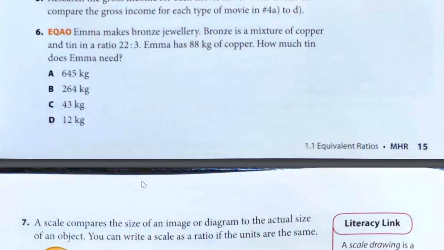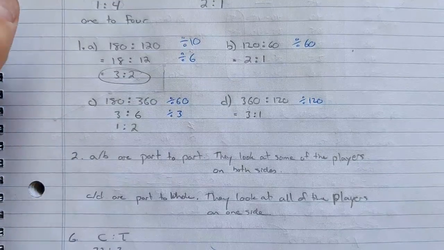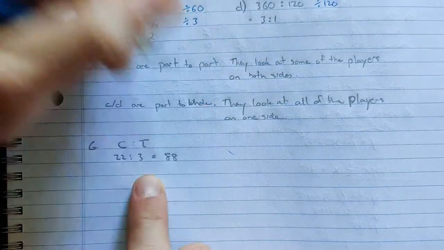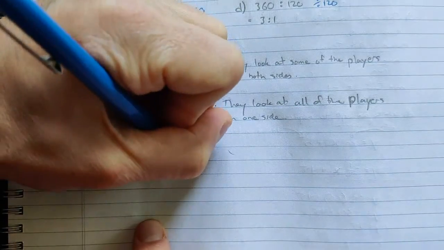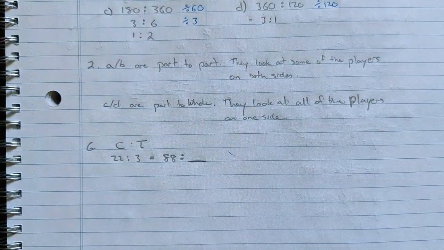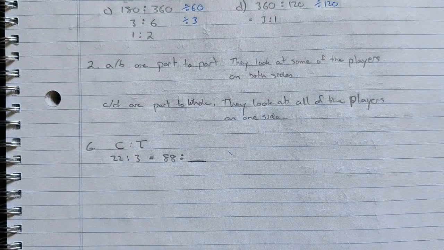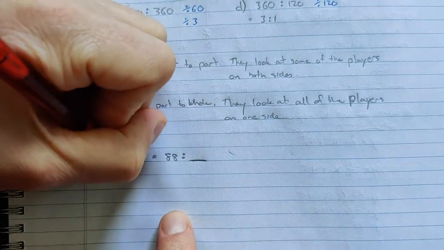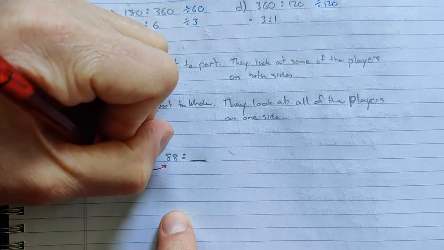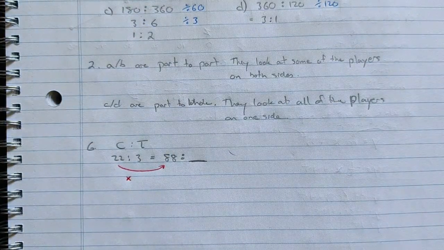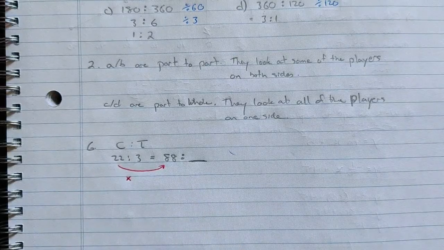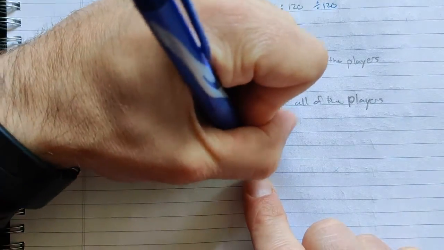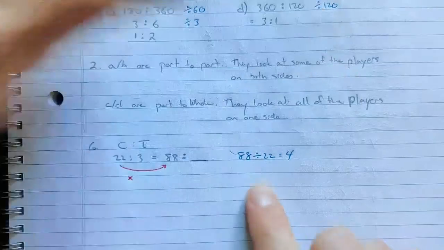Well, let's actually do the math behind this. So copper to tin ratio is 22 to 3, and she has 88 kilograms of copper. We need to find out how much tin she needs. So that's the missing value there. So what I would do here is start with the copper, and we're going from 22 up to 88. So we're going this way. We need to multiply 22 by something. And there's a couple ways you can do this. You can recognize maybe right away that, well, okay, we just multiply this by 4. But if you don't see that relationship right away, what you can do is kind of some scratch work on the side here. We take 88 divided by 22, and that's going to give us our value of 4.